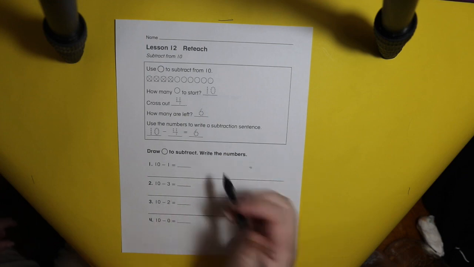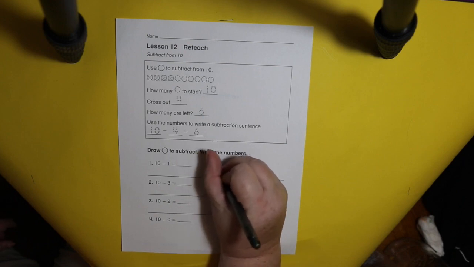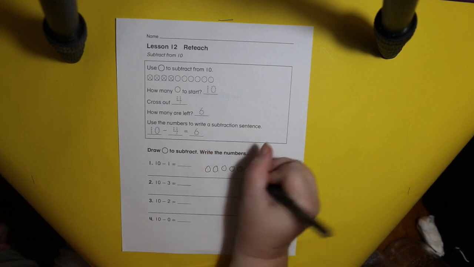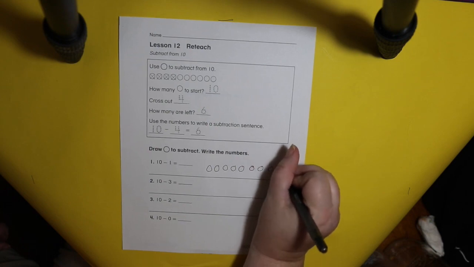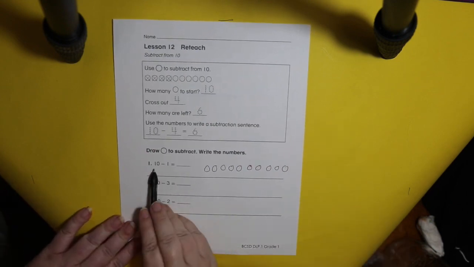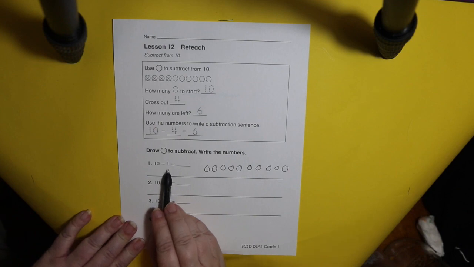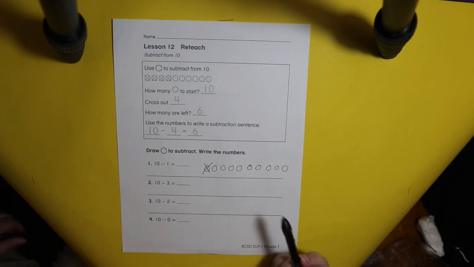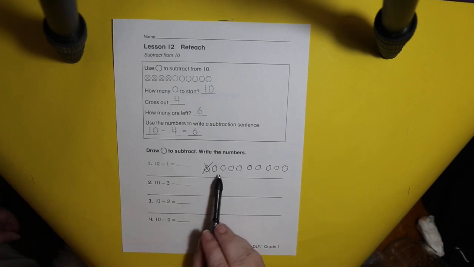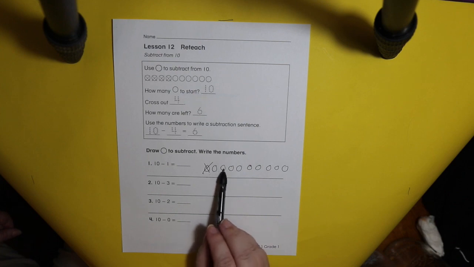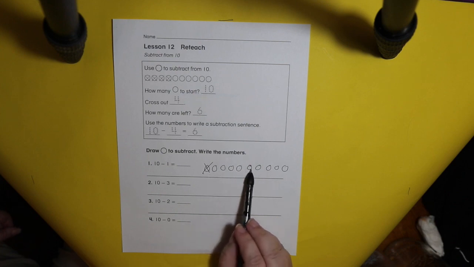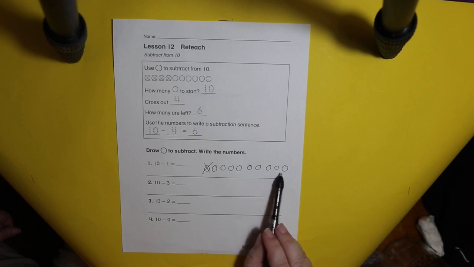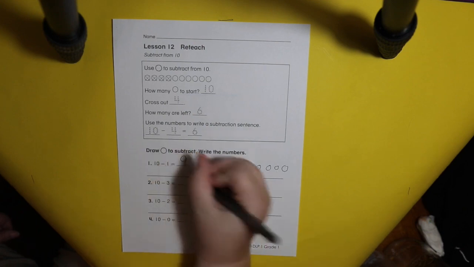So now we don't need to do as many steps as we did on the other page. They give us lots of room to draw. So we draw 10. 1, 2, 3, 4, 5, 6, 7, 8, 9, 10. How many are we going to cross out? 1. And you can cross out any one you want. I always like to start at the end. I think it's easier for me. So we cross out 1. Now let's count how many are left. 1, 2, 3, 4, 5, 6, 7, 8, 9. So I just put a 9 right there.